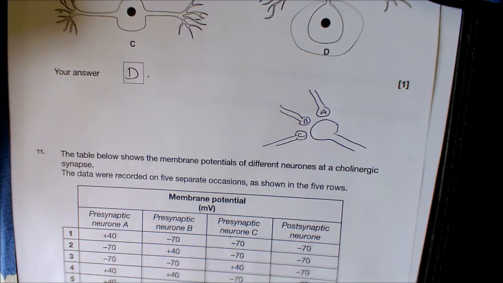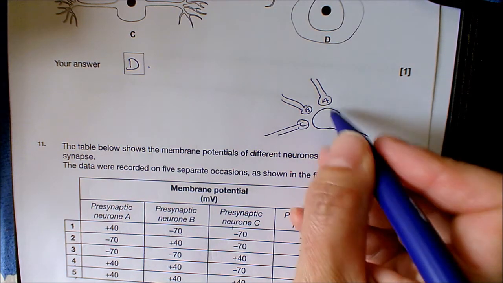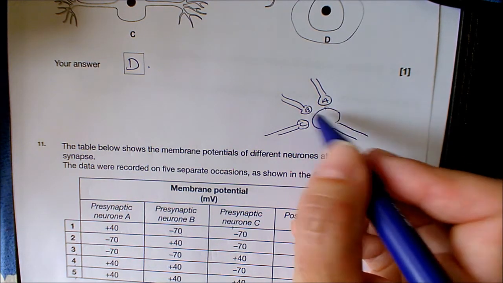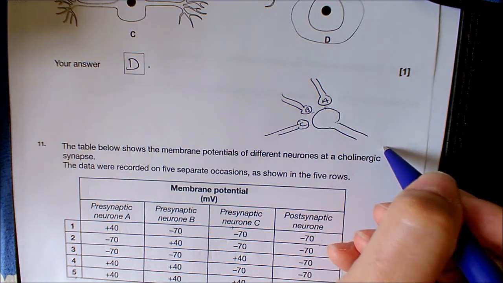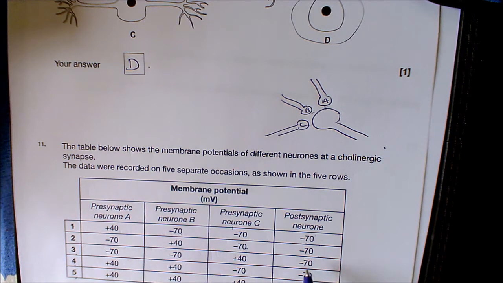So let's see what's going on. If B and C are depolarized, we get an impulse in our postsynaptic neuron. If A and C do, we get an impulse. If A and B do, we get an impulse. If C on its own goes, we get an impulse.